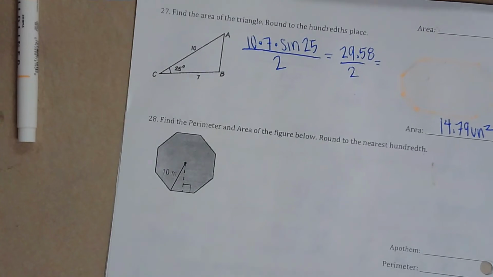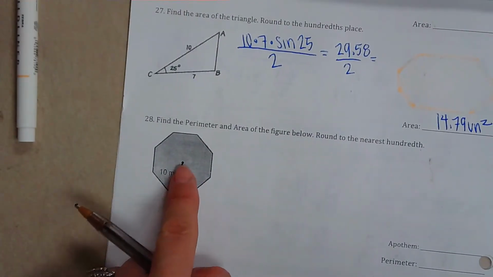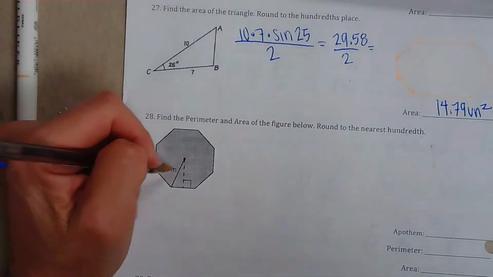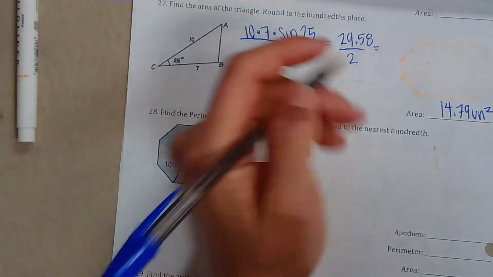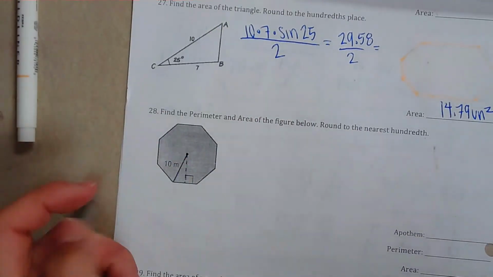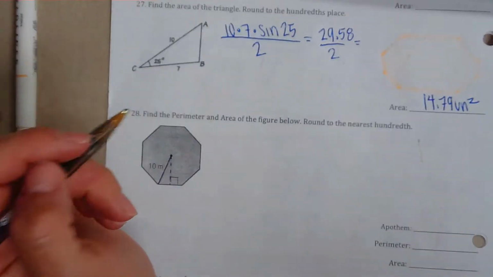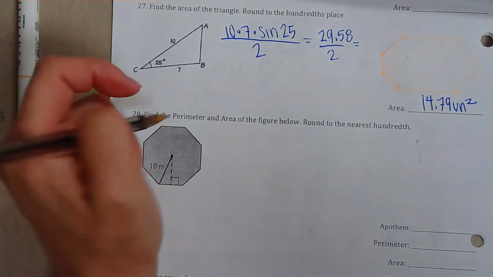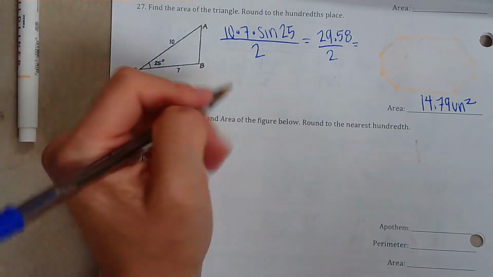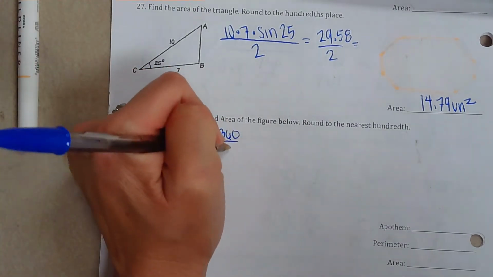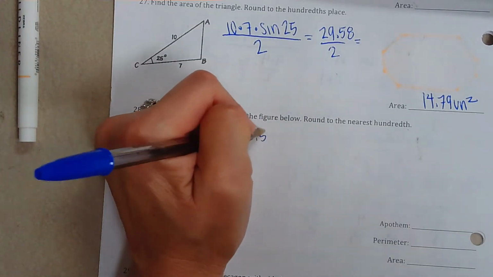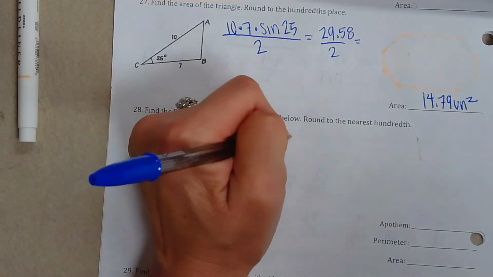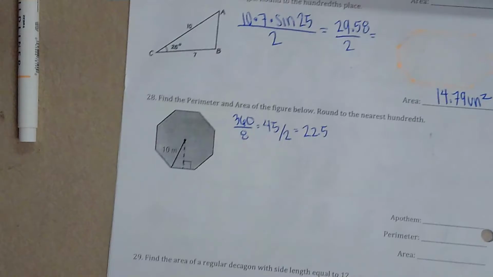All right, here we go. Last 3. Ooh, Nelly, it gives us the radius. Oh, that means we have to find our apothem and our perimeter. Okay, but first things first, count the sides. 1, 2, 3, 4, 5, 6, 7, 8 sides. 360 divided by 8. Okay, that is 45. Divided by 2 is 22.5.